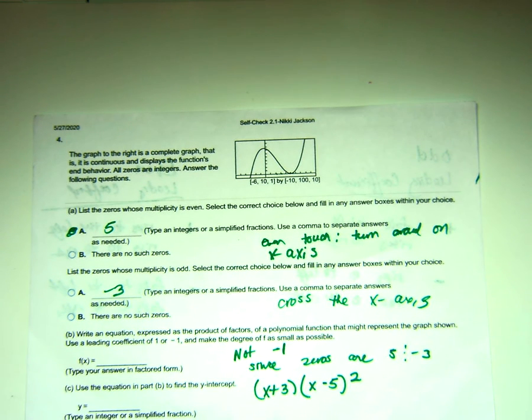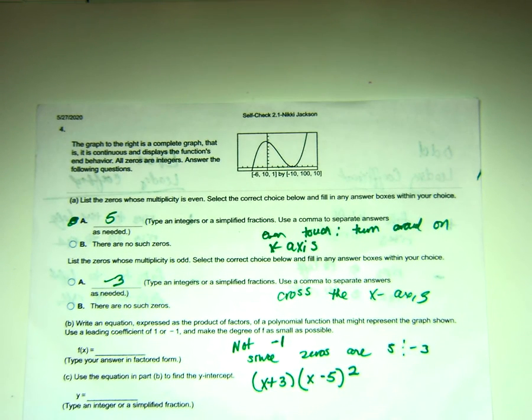Here's another one that's dealing with the touch and cross. And again, my little scribble. For this particular one, you have a graph that's already provided for you. Pay close attention to the x-axis. If this is 0, that means that's 1, 2, negative 3. And this one is 1, 2, 3, 4, 5.